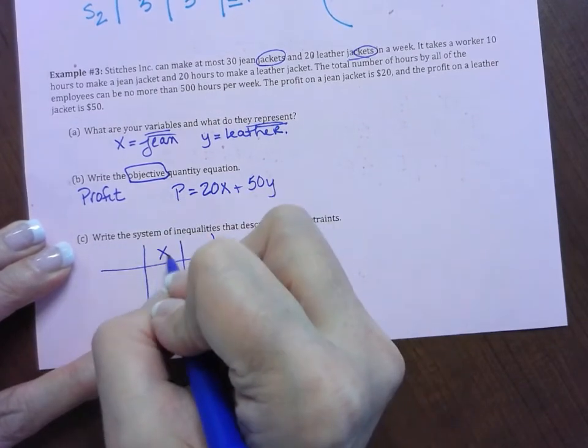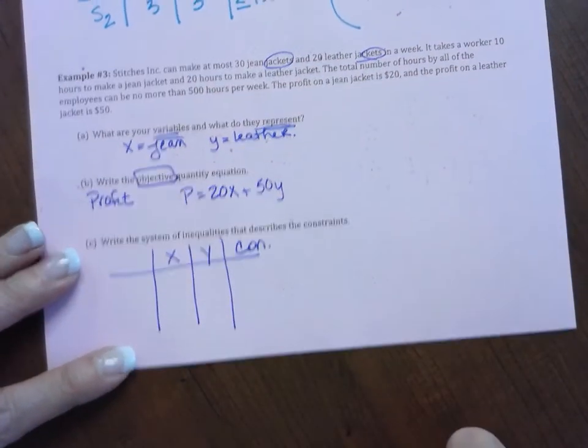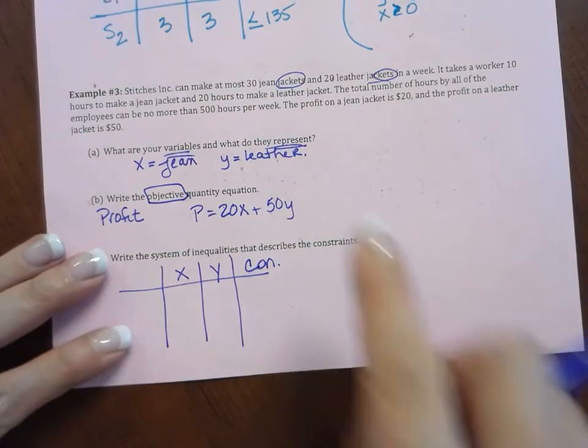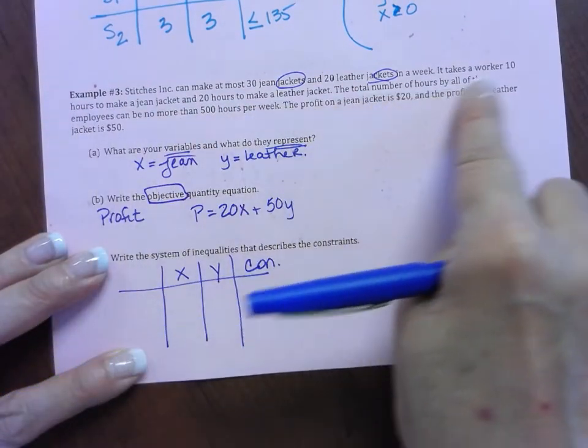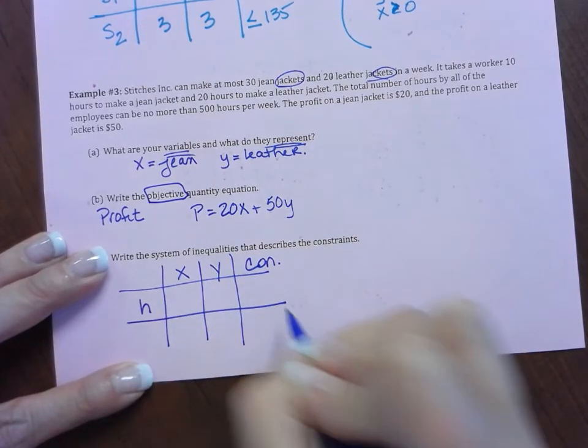Okay, I have my x, I have my y, I have my constraints. But you know what? This time, all I know is hours. So this time, I'm only going to have the one.